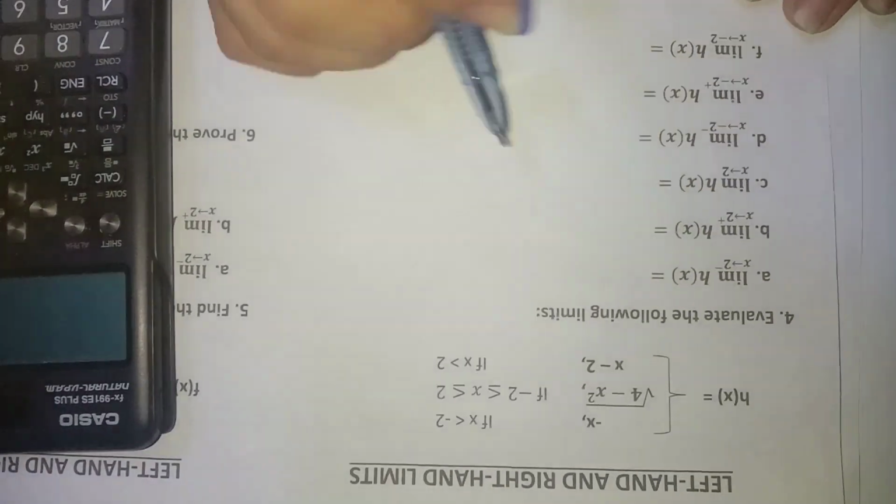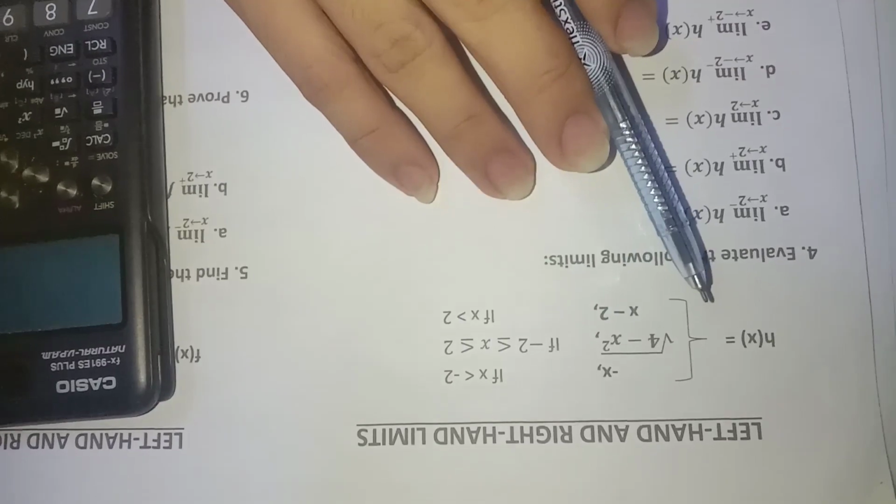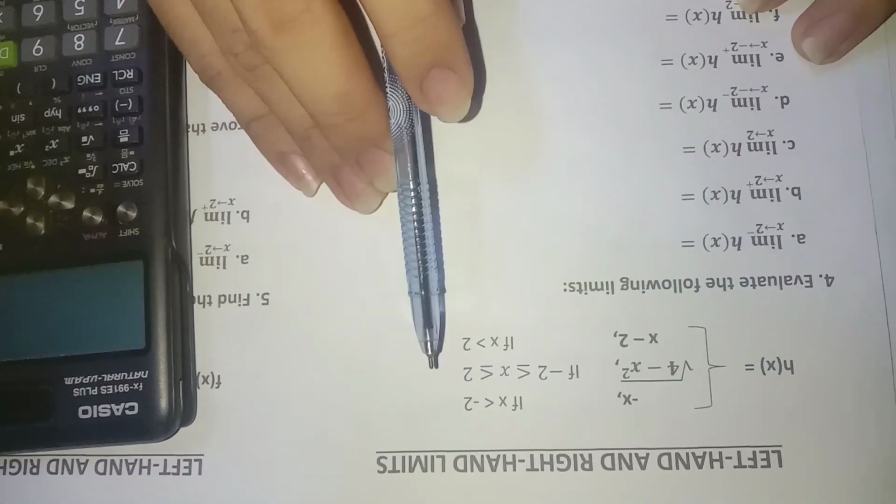Welcome to part 3 of the intensive review. So now we will discuss the left hand and right hand limits naman.